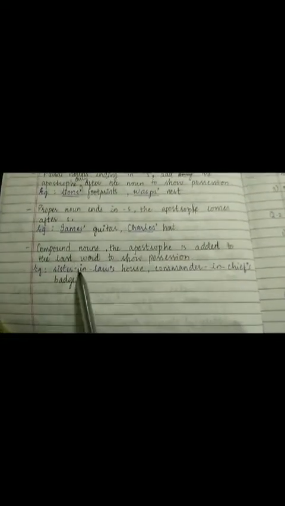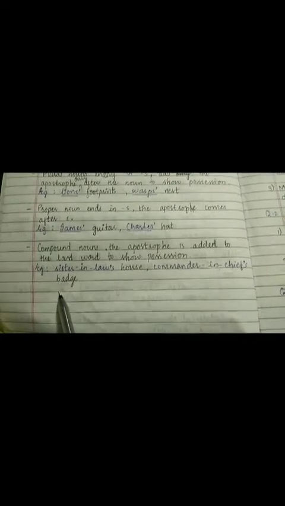So we will write or we will say this as sister-in-law's house or commander-in-chief's badge to show that house is the possession of sister-in-law and badge is the belonging of commander-in-chief. So we need to keep in mind all these three rules while considering the possessive nouns.